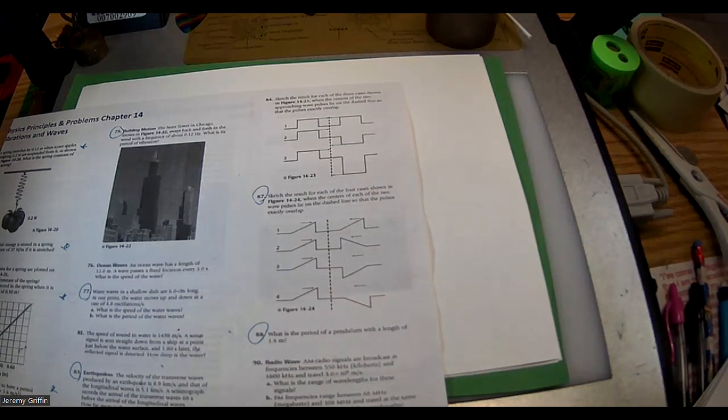Let me break out the relevant poster. Gotta dig through and find this thing. There's no, that's not it. Okay, here it is. Here it is.